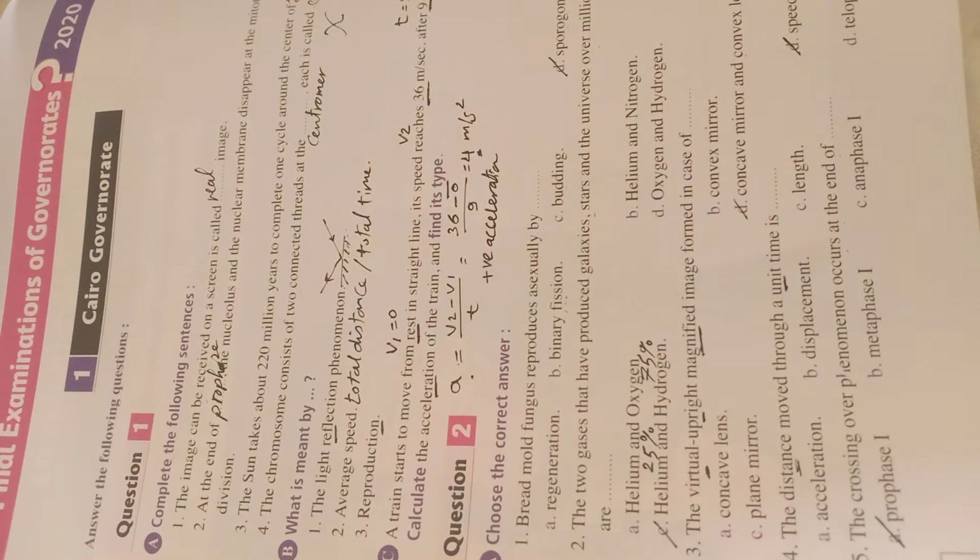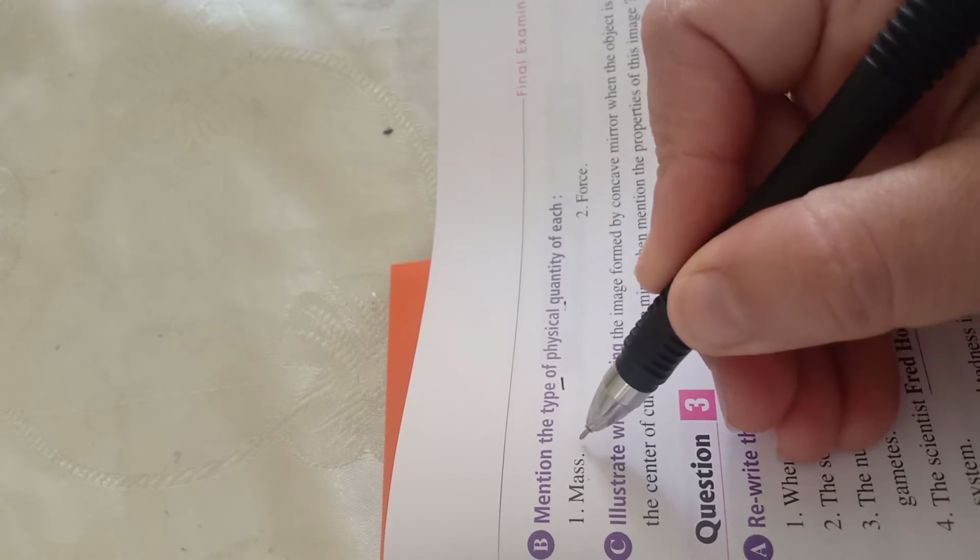Okay. Question B. Mention the type of the physical quantity of each. The type of the physical quantity is a scalar or a vector quantity. Mass. Mass needs a magnitude only, so it's called a scalar quantity. The second is force. Force is a vector quantity. It needs magnitude and direction.